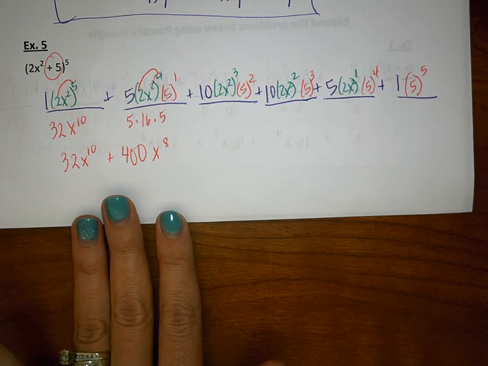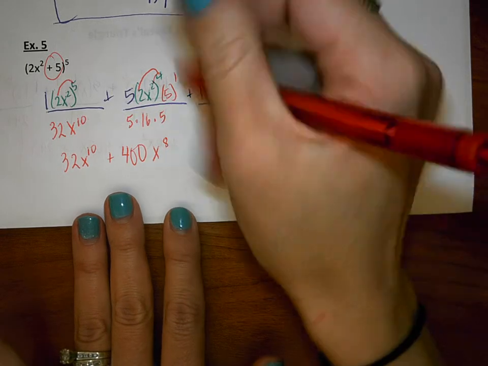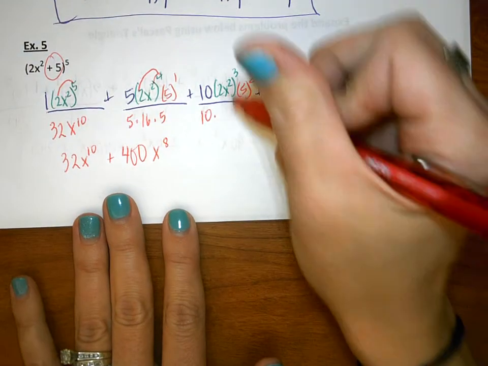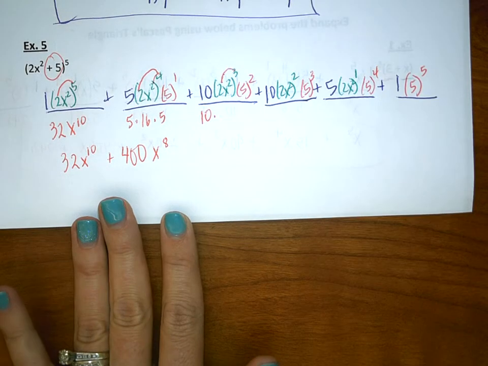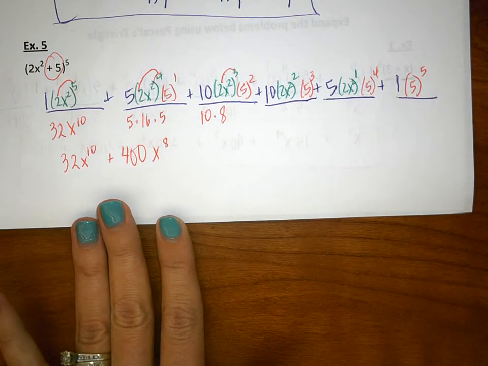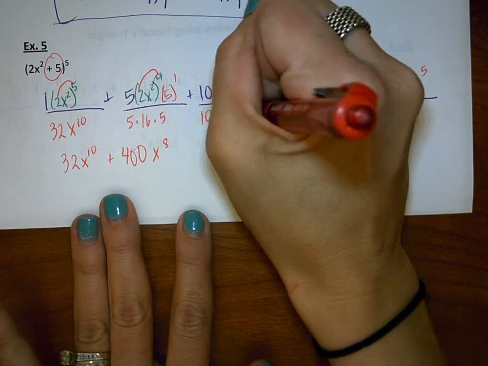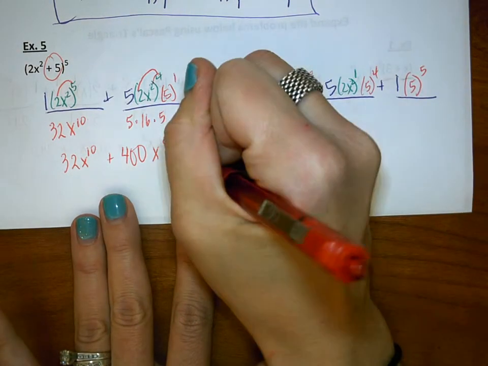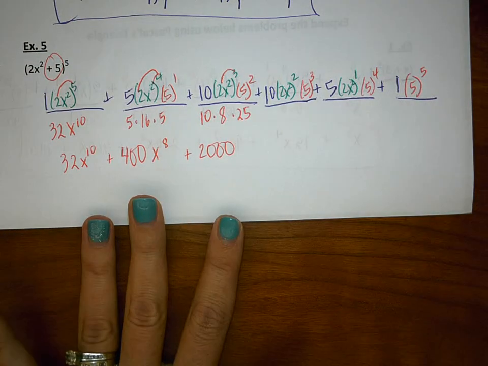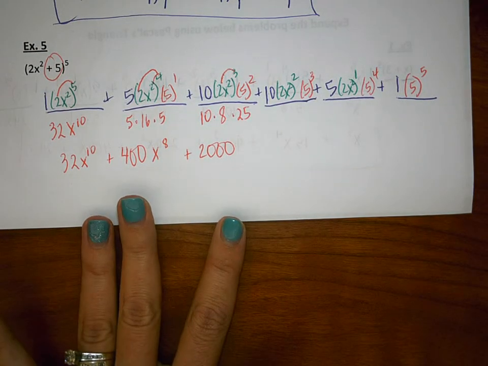Okay, so next, in terms of our numbers, I have a 10 times 2 to the 3rd power, and 2 to the 3rd is 8. And then I have a 5 to the 2nd, which is 25, and 10 times 8 times 25 is 2,000. And what is my x going to be? X to the 6th, very good.